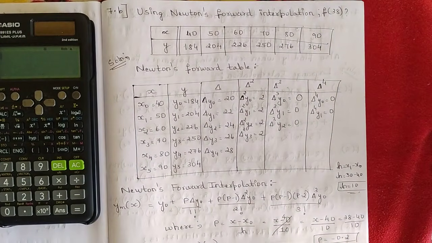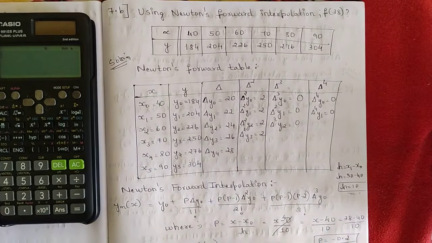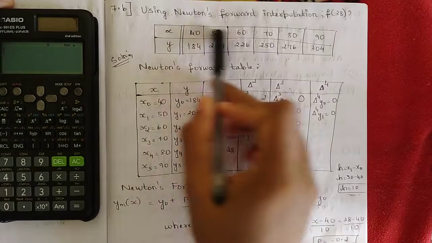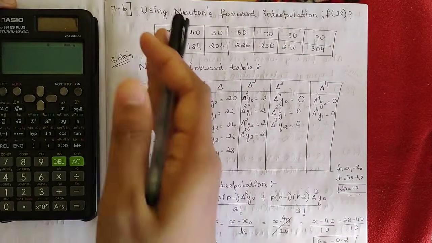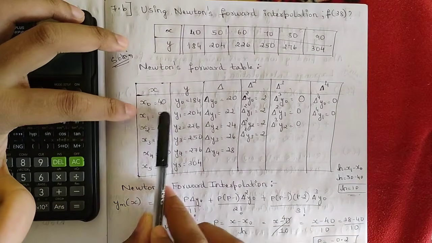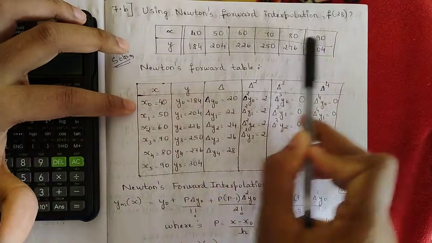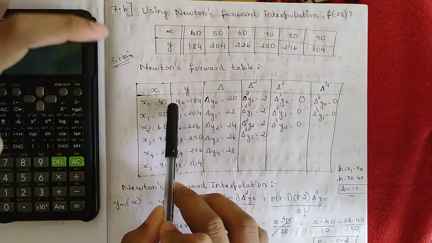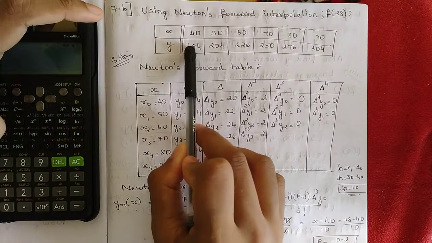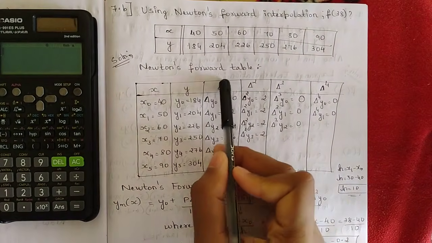Okay, so how to find that? Let us see. The steps are very easy to understand. First thing you should write the Newton's forward table for the given data. First you make the columns x and y, and write the values of x0. x0 is the first value, that is 40, followed by x1, x2, x3, x4, x5. All the x values you write here, and all the y values starting from y0, that is y0, y1, y2, y3, y4, y5. Write it here. Now next is the delta.